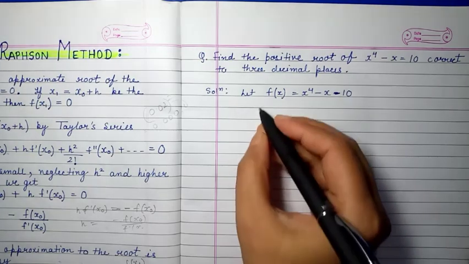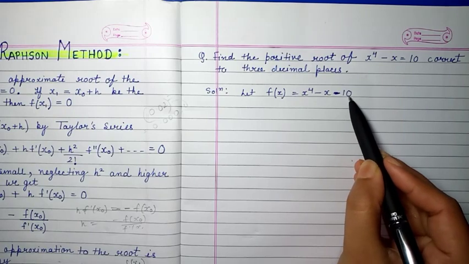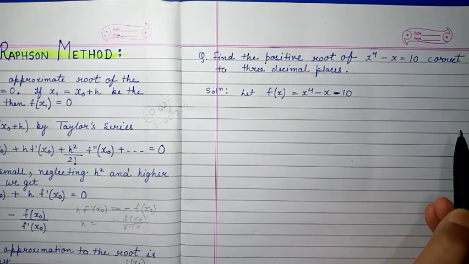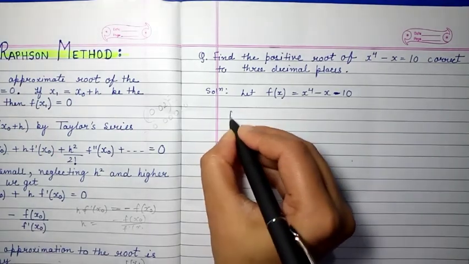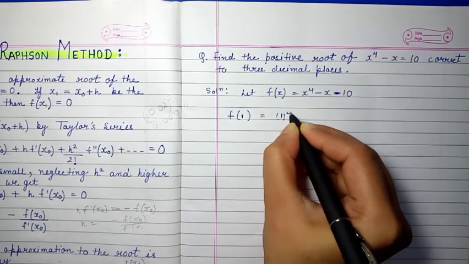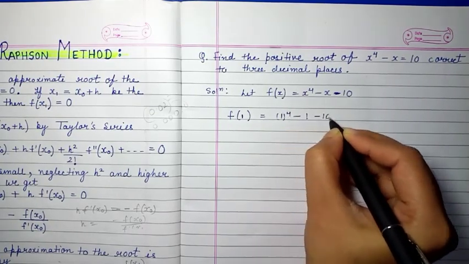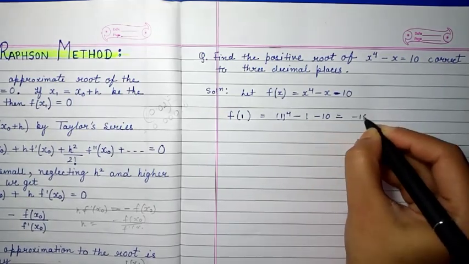So again we will substitute some values and check at what value it gives positive and negative results, as we did in the earlier methods, like bisection and iteration. So we will first check at 1. If we check at 1, it becomes 1 to the power 4 minus 1 minus 10.